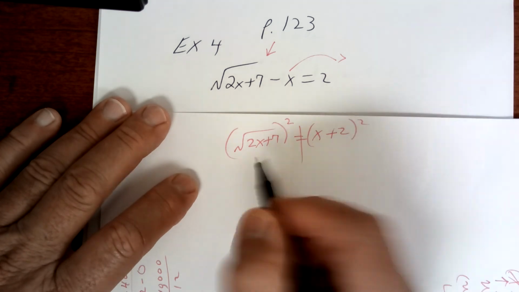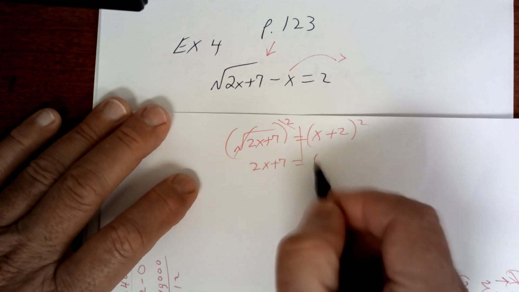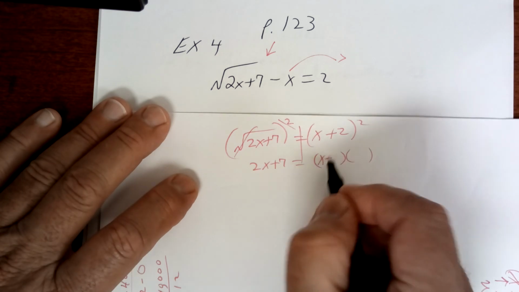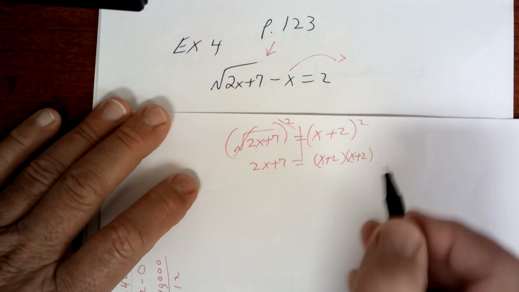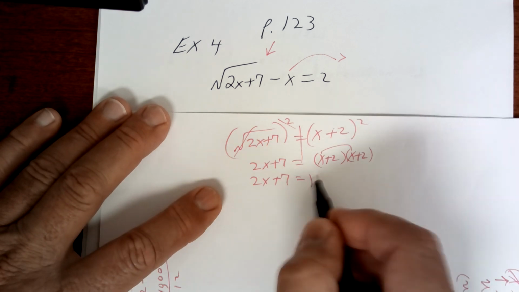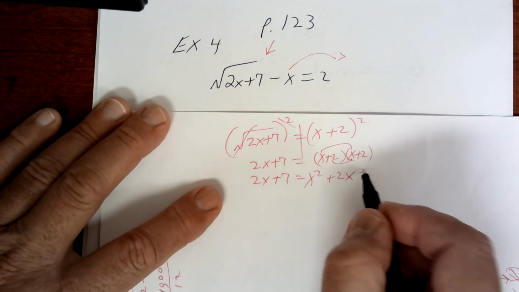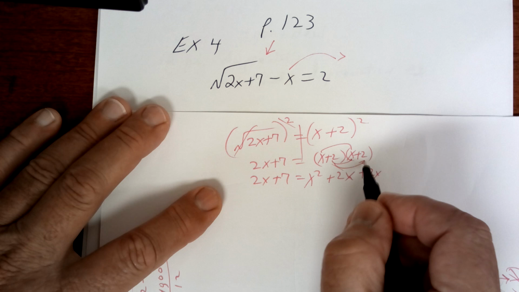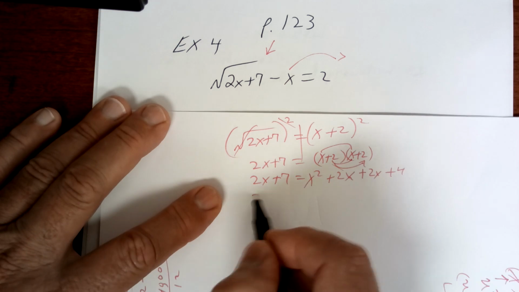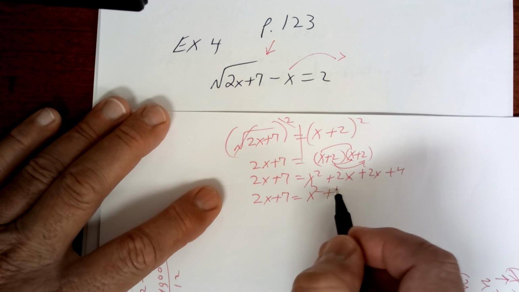When you square it, you're going to get the inside, which is 2x plus 7. This becomes FOIL, x plus 2, x plus 2. So it's going to be 2x plus 7. This is going to be x squared plus 2x, and then plus another 2x, and then plus 4. So you're going to get 2x plus 7 is equal to x squared plus 4x plus 4.